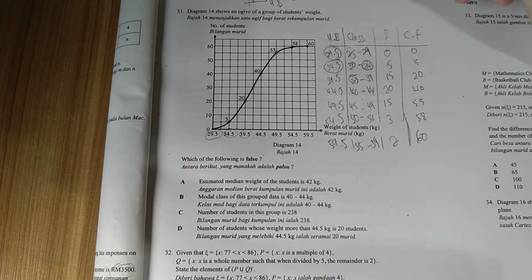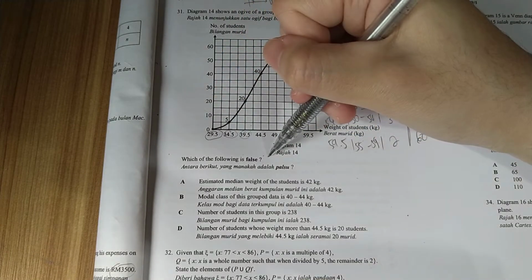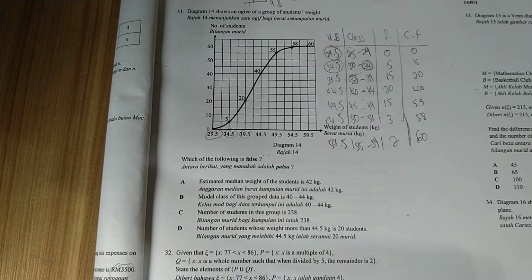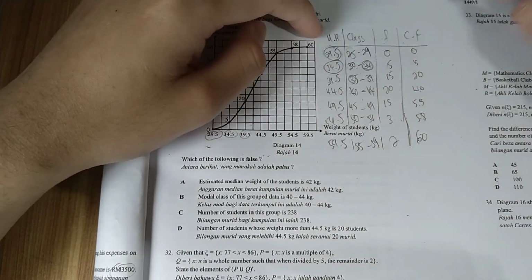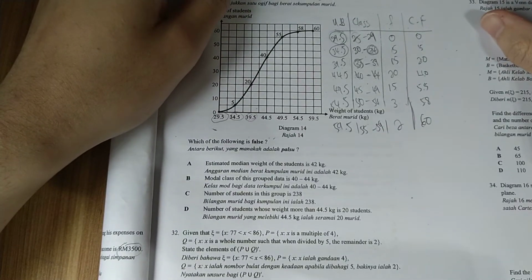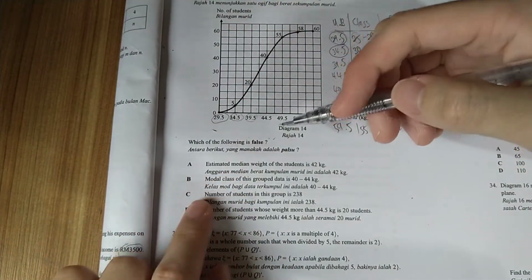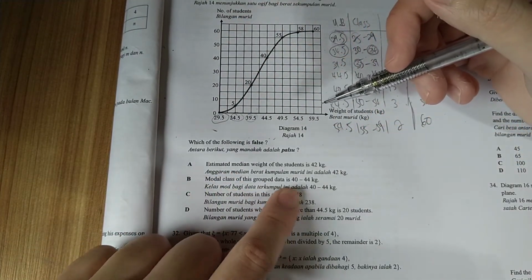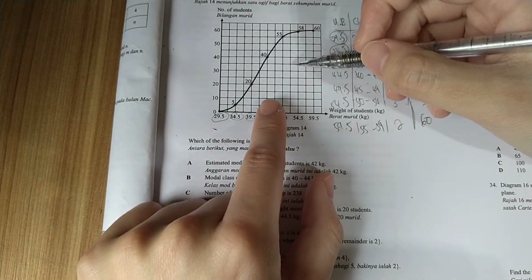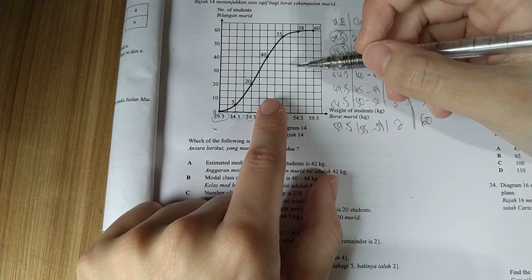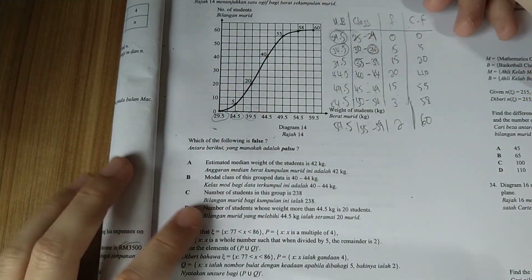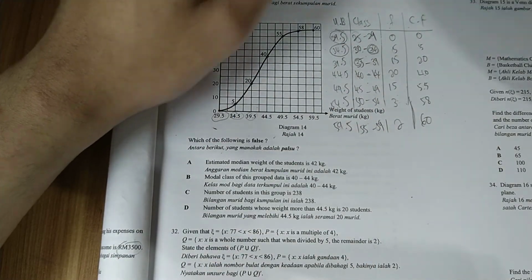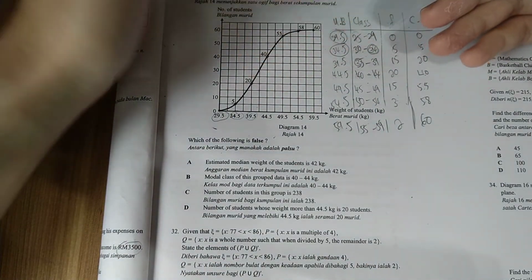Okay, why I draw this table? Because they are asking which of the following is false. Okay, maybe some of you when you do this question, you don't draw this, right? And if you don't draw this, it means that you are just doing it without using the table. You are just reading like B, model class is 40 to 44, and then you just look at the diagram for 10 minutes, and you don't know what you are looking for, right? That's why I draw this table. Okay, don't be lazy. If you draw this table, it will be so much easier, right?